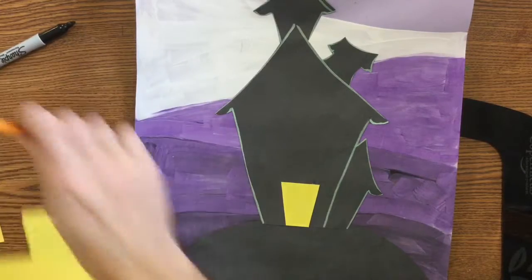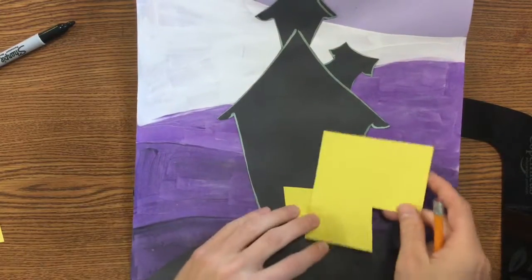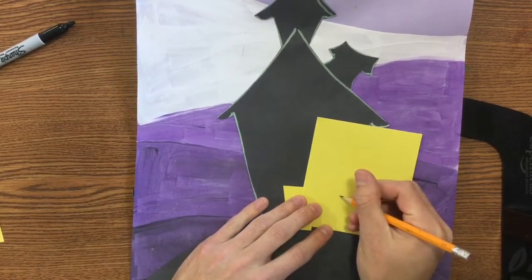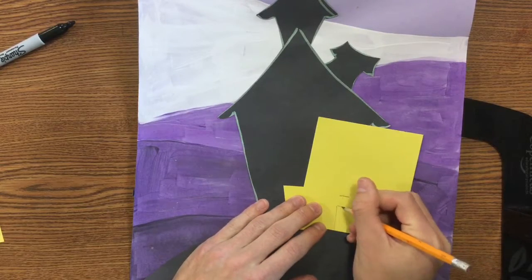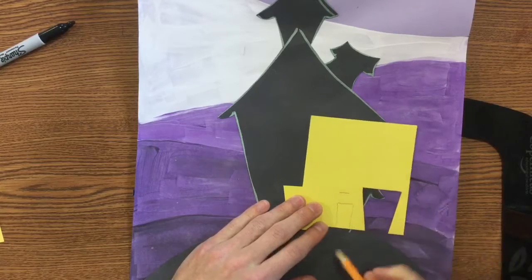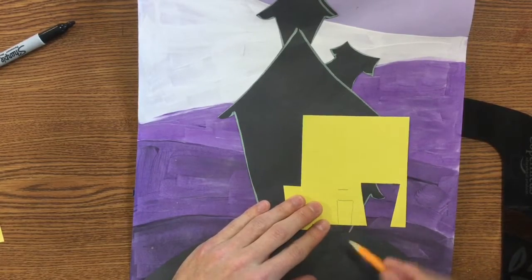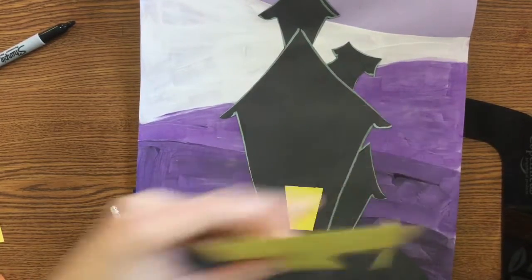Windows are pretty much the same as the door. They're going to be a little bit more rectangular. Probably needs to be thinner too. Something like this. It's just slightly smaller at the bottom than it is at top.